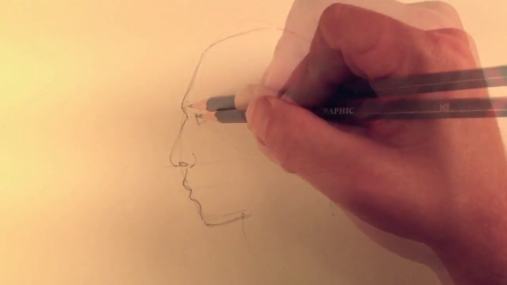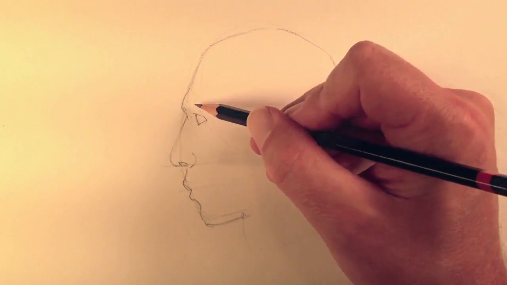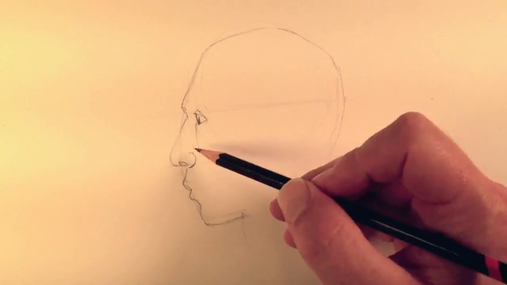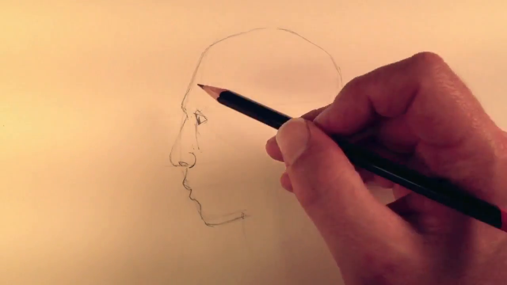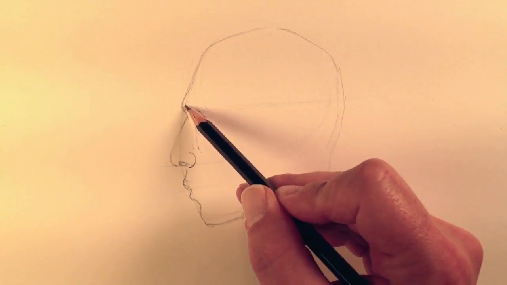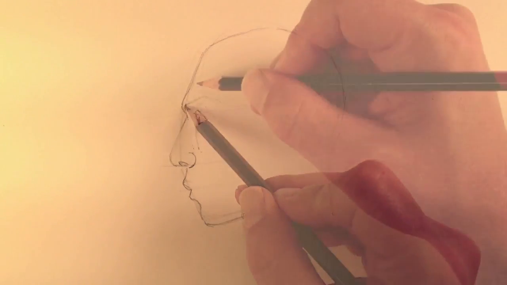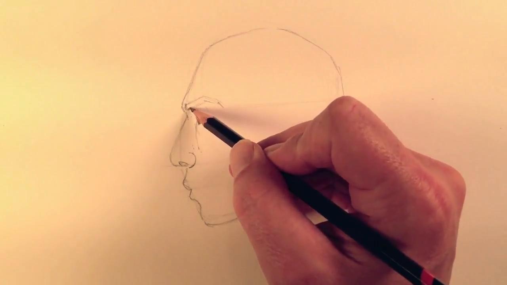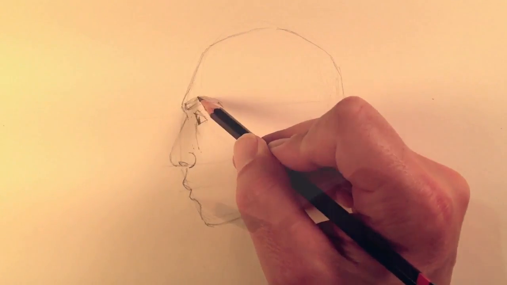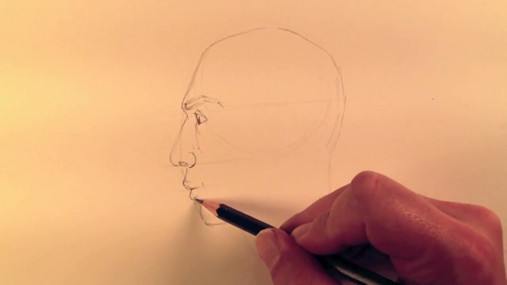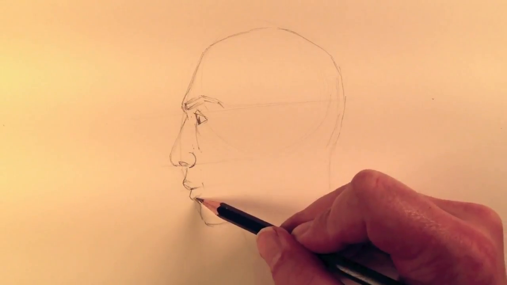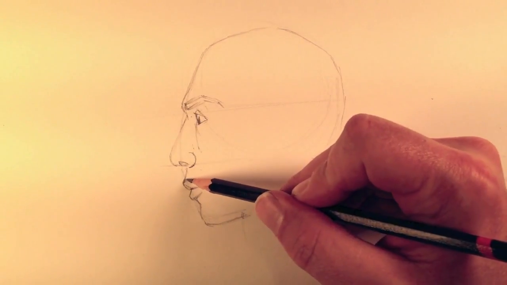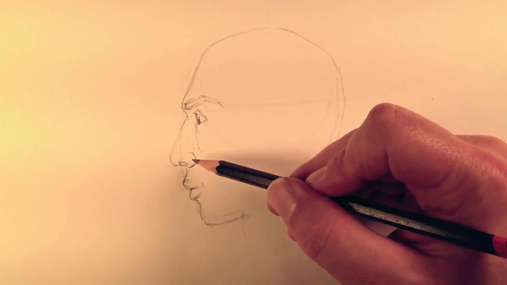Now I'll go back and begin to draw the eye in the proper location. I'll add a few details to the nose and add an eyebrow. I'll add a few more lines to help to define the lips as well.